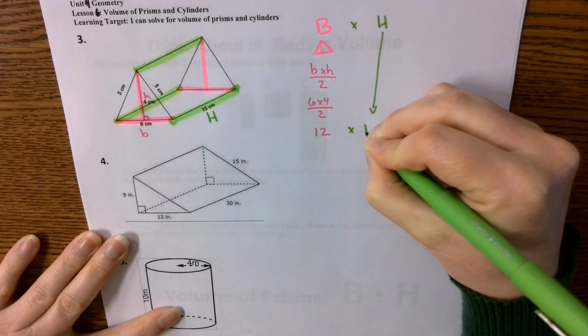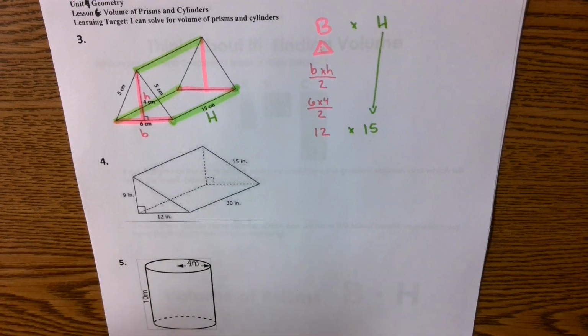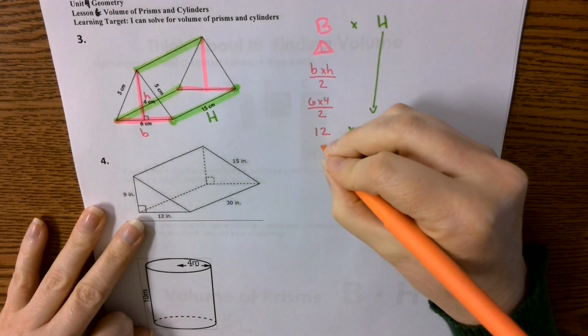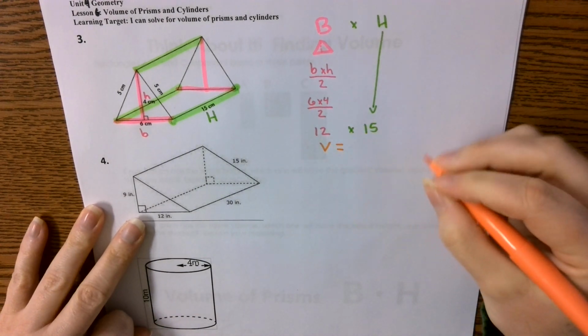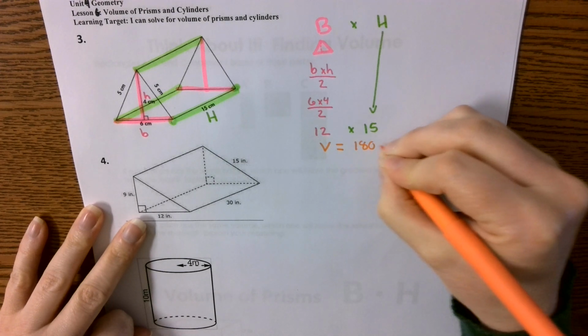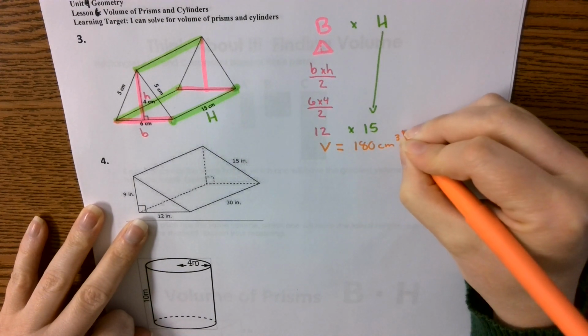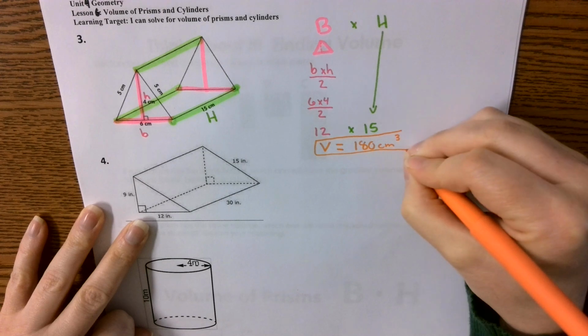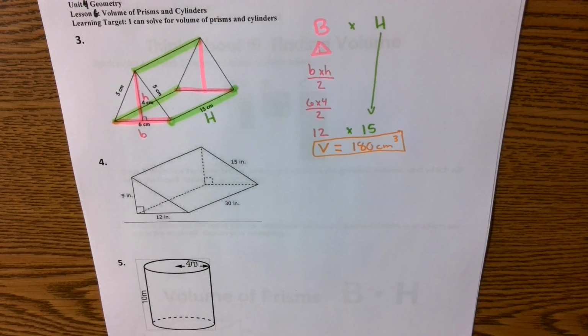So we're going to multiply 12 times 15, and that's going to give us our volume. So volume in this case is going to be equal to 180 centimeters cubed. 180 centimeters cubed. Okay, I want you guys to go ahead and do problem 4 on your own.